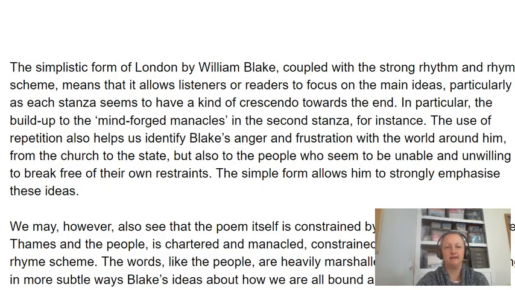So this was my paragraph. And so this is what I said. So the simplistic form of London by William Blake, coupled with a strong rhythm and rhyme scheme, means that it allows the listeners or readers to focus on the main ideas. Like, we're not getting interested or tied down by thinking about the form, really, are we? That's what I meant there. Particularly as each stanza seems to have a kind of crescendo towards the end.